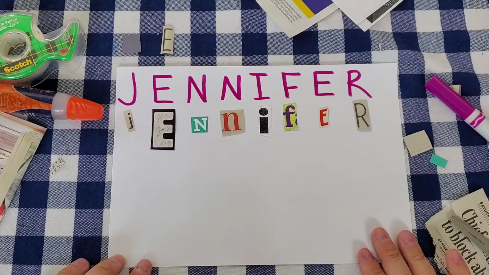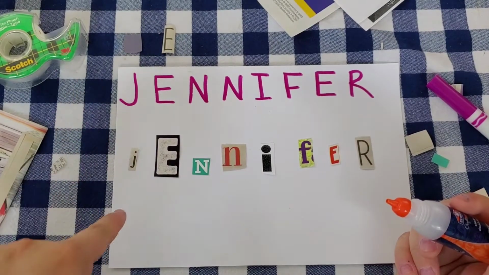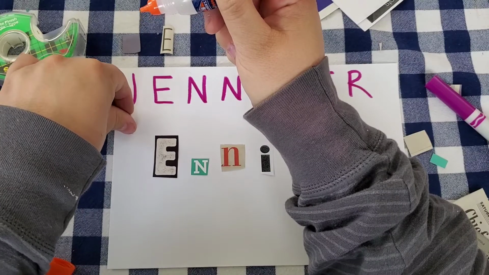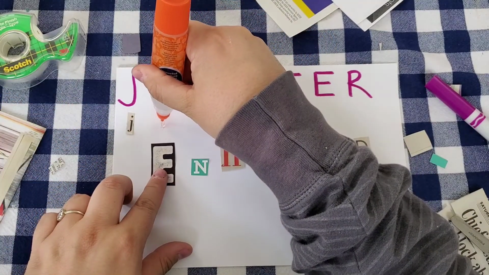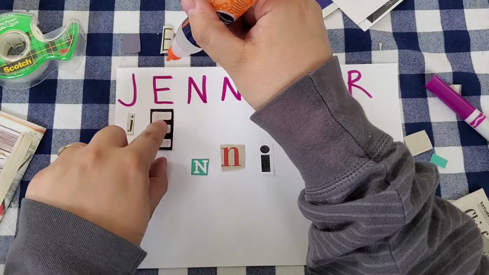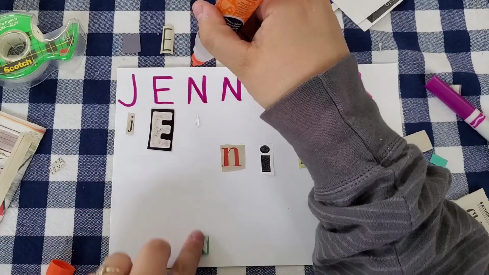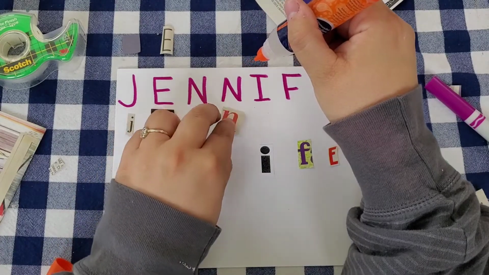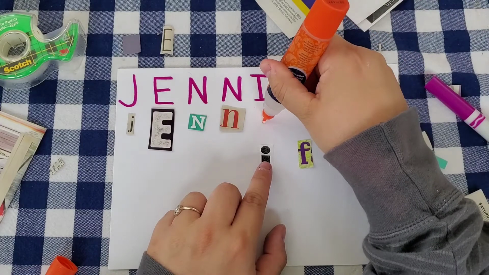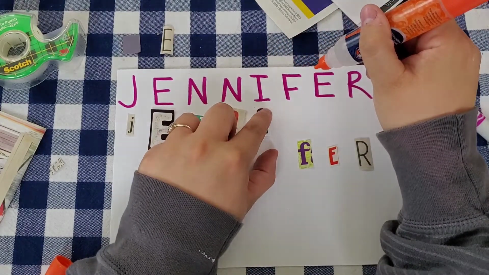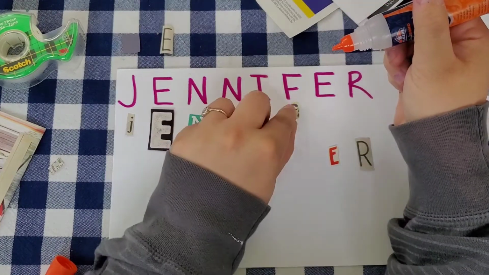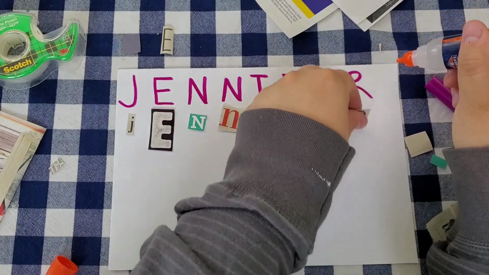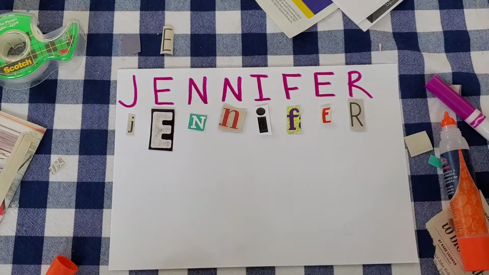All right, I'm going to get ready to do some gluing. I've moved all my letters down a little bit, and I'm going to put some glue on each spot to attach the letters. And this was just the way that I chose to do it. Perhaps you want to be gluing as you're finding letters. There we go. Those ones are all glued down.